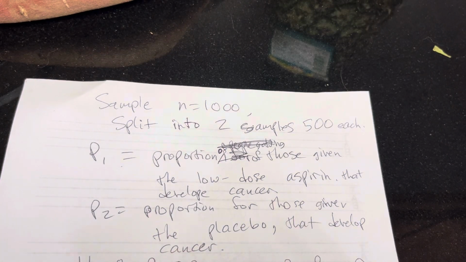Hey, I just wanted to go through that last example that we went through, and I might do another one just to show you another possibility. But this was the one we were talking about with the group of 1,000 that was split into the two groups of 500. I just wanted to show you the details of what I would write down for that solution in the free response. So I would start out by defining my two proportions.